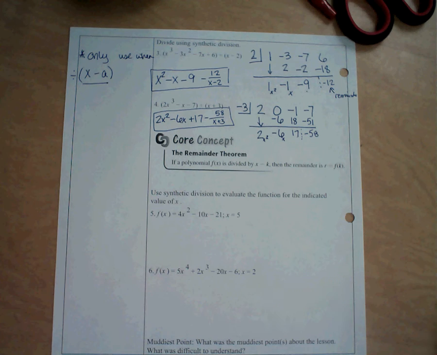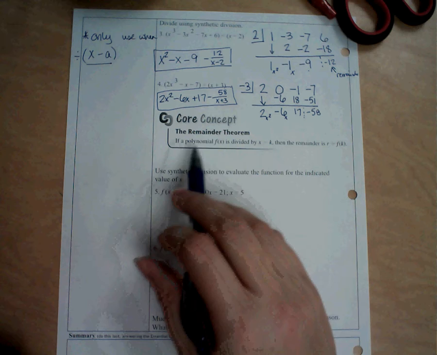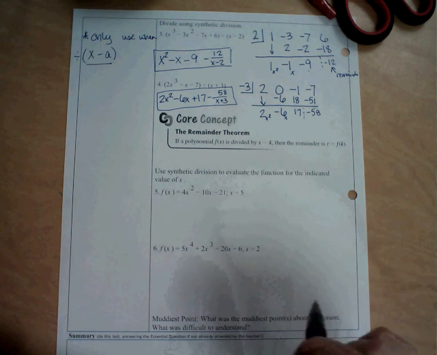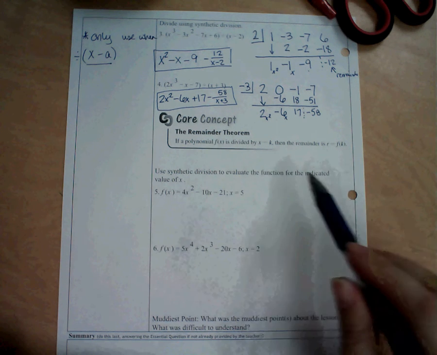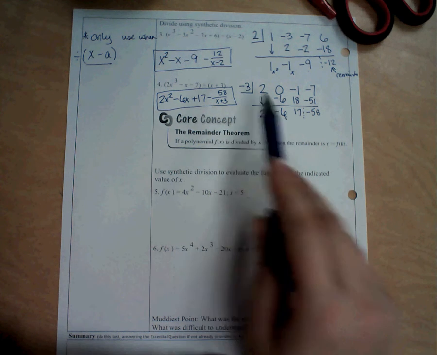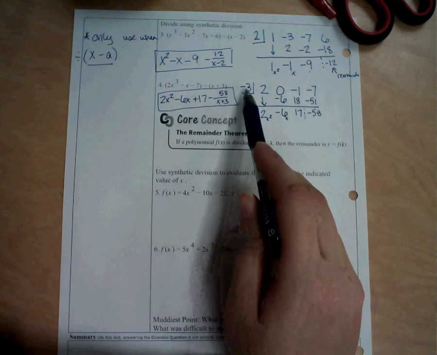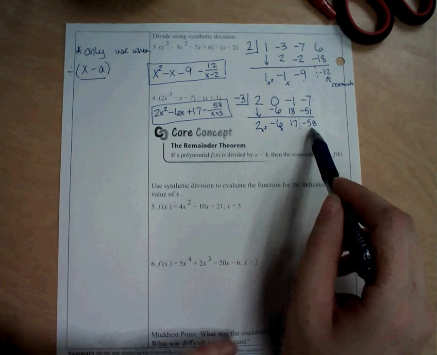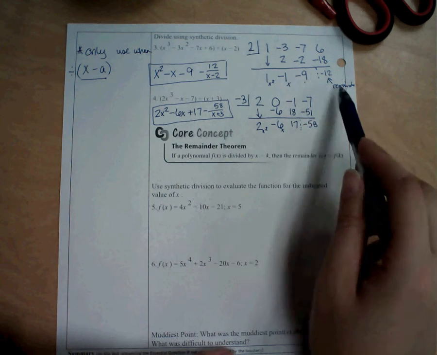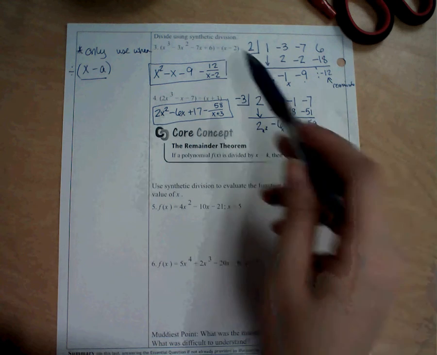Then our next little part of this is the remainder theorem. The remainder theorem just says that if a polynomial f of x is divided by x minus k, then the remainder is f of k. So what that means is that if I had plugged this negative 3 into 2x cubed minus x minus 7, the number I would get out would be negative 58. If I had substituted 2 into this function, then I would have gotten out negative 12 as my answer. My answer is the same as the remainder whenever you divide.